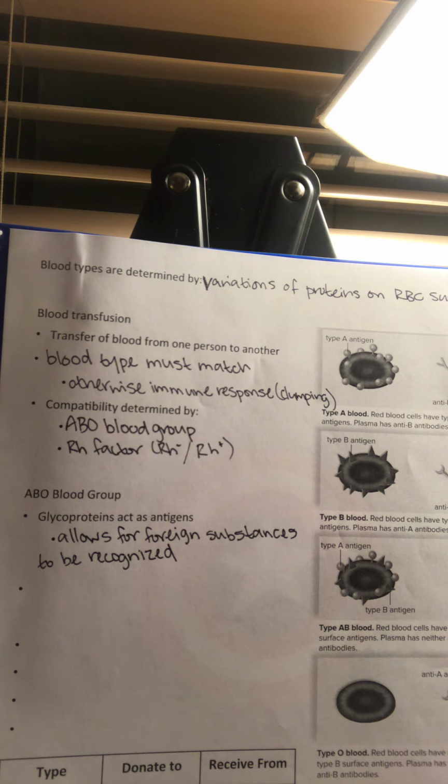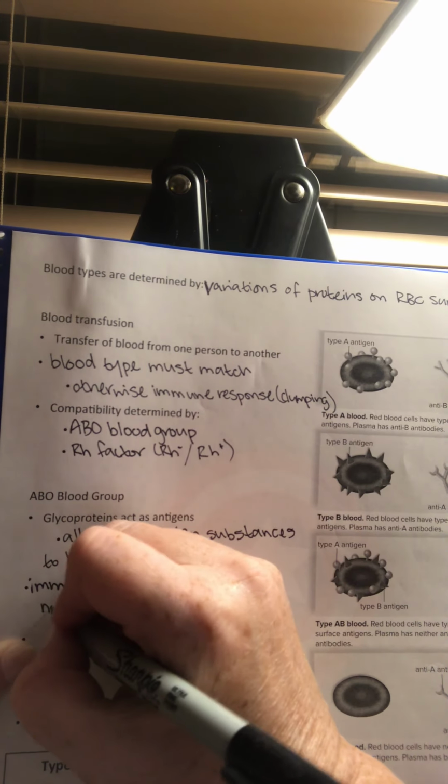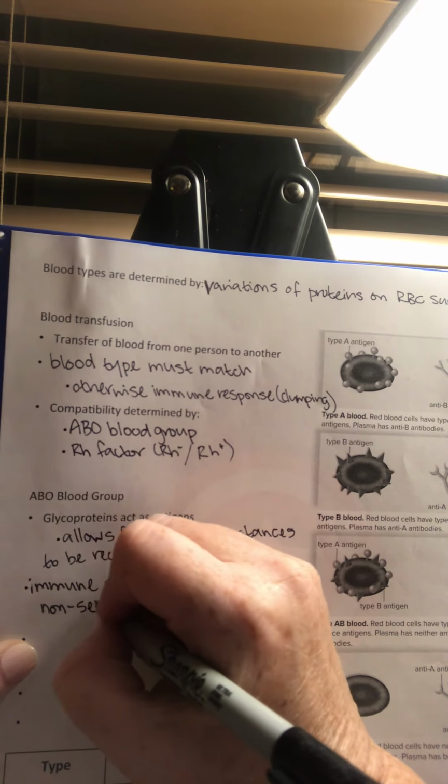Okay? So the immune system recognizes what you can call non-self antigens.